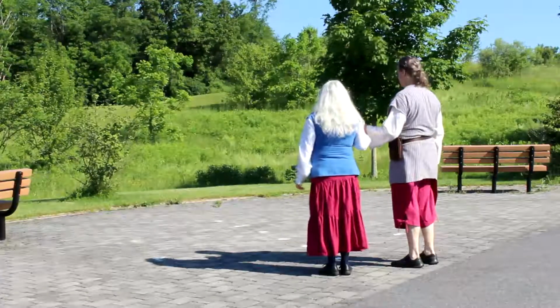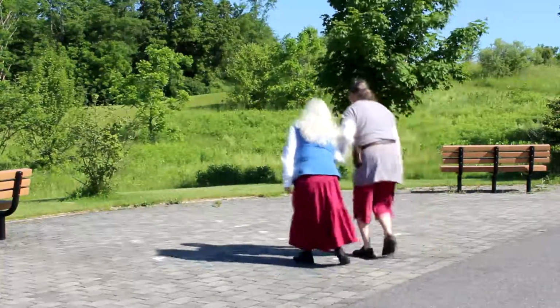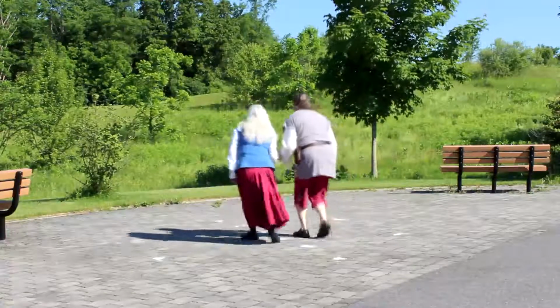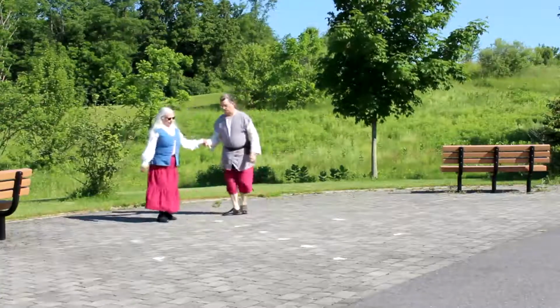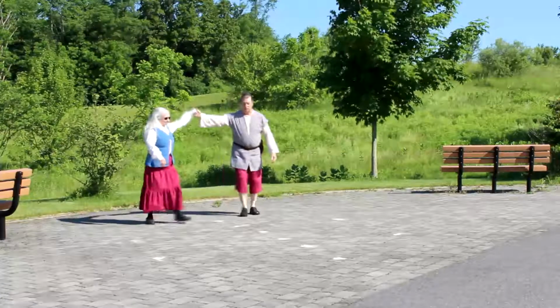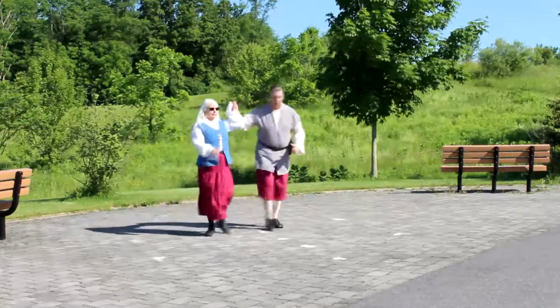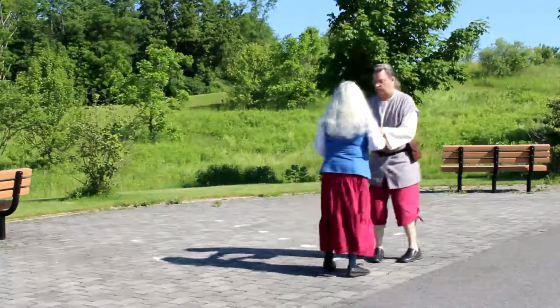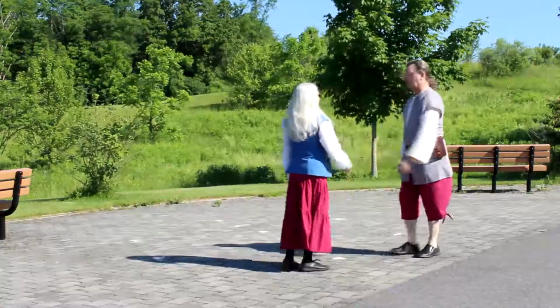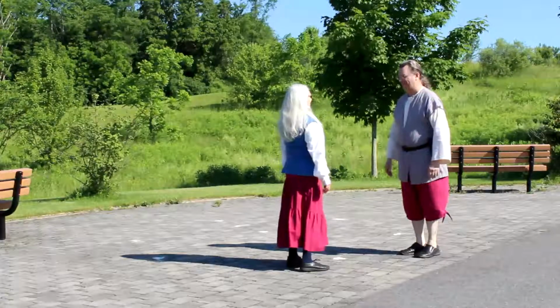The arched hey goes: tops go under, over, under, over, over, under at the top, over, over at the bottom, under, over, under, till you get back to your original starting place. Tops only, start the reel.